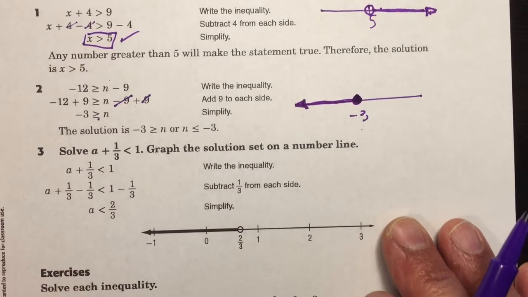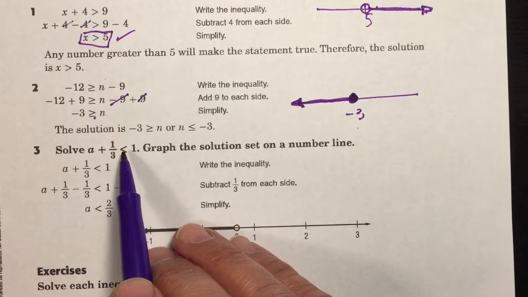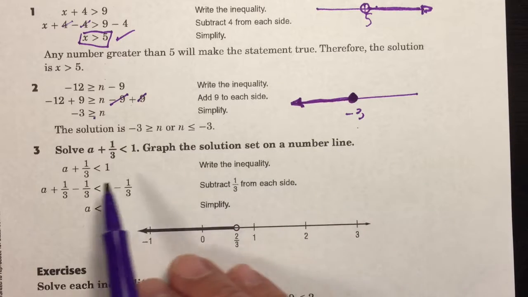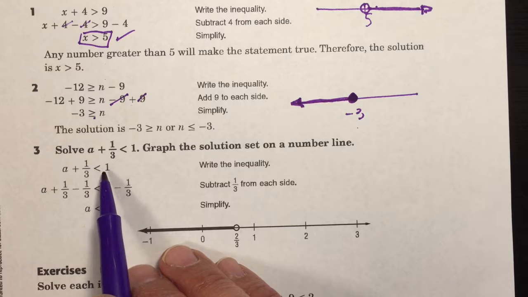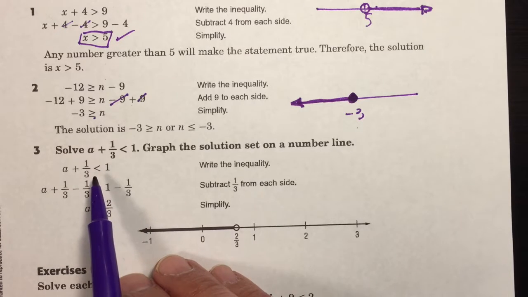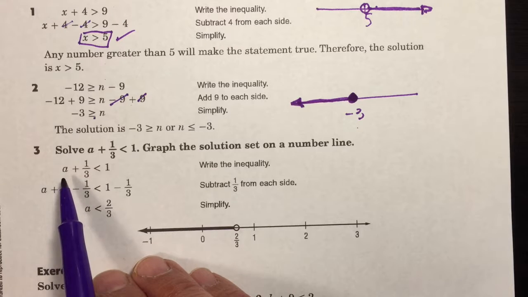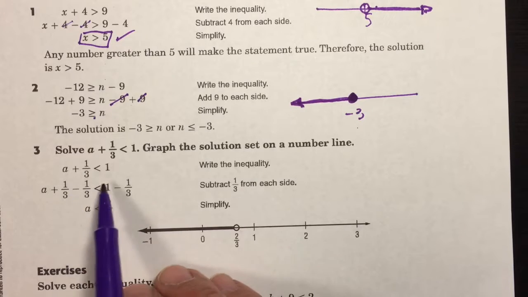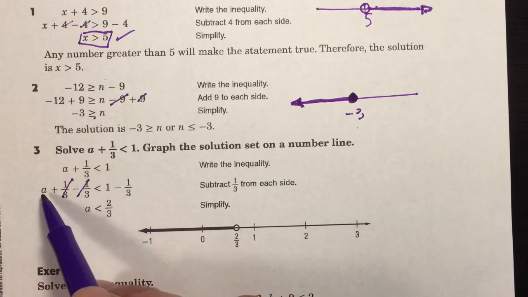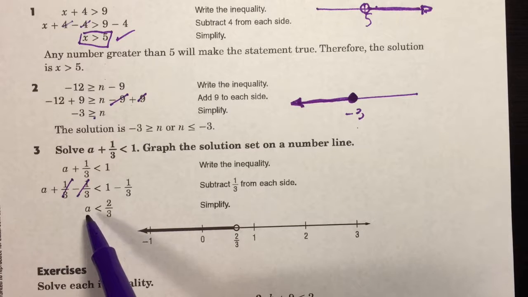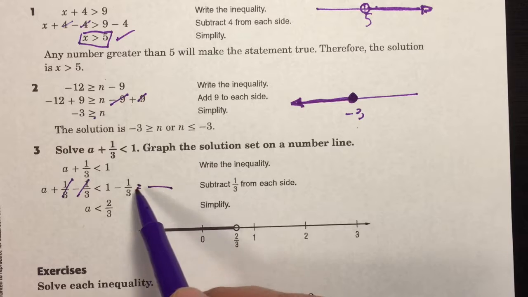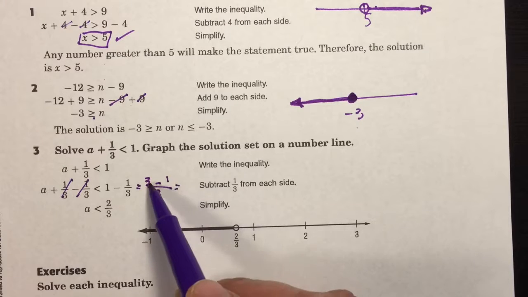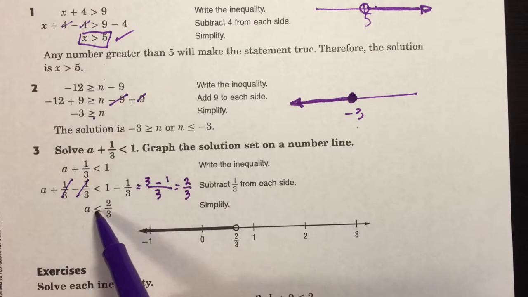Let's go to number 3. Number 3 says solve a plus 1/3 less than 1 and graph the solution set of a on a number line. I write the same inequality, and I have to leave the a on one side. To do this I'm going to eliminate the 1/3 by subtracting 1/3 on both sides. When I subtract, this goes away and the a remains alone on the left side, and I do 1 minus 1/3. The common denominator is going to be 3. 3 times 1 is 3, minus 1, 3 minus 1 is 2. It's going to be 2/3. So a less than 2/3.